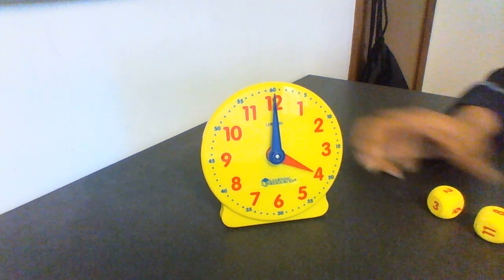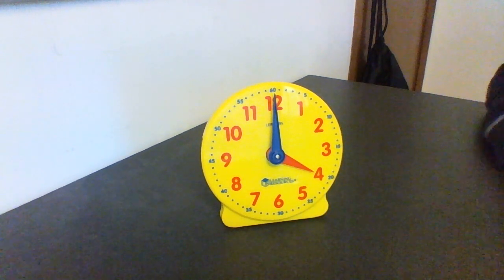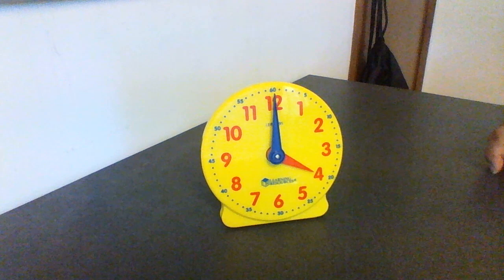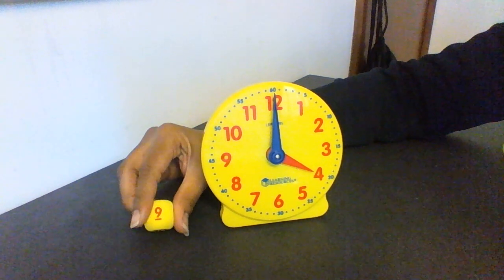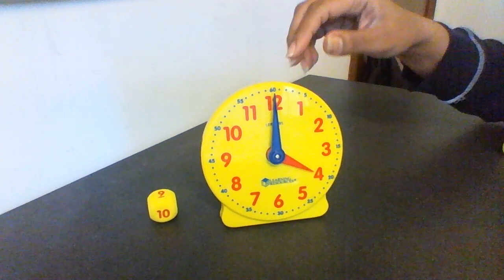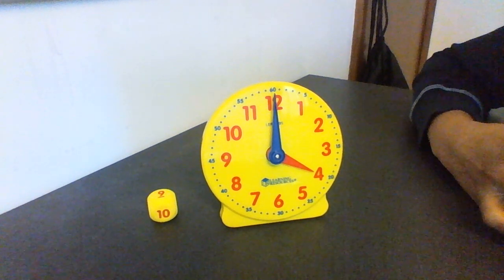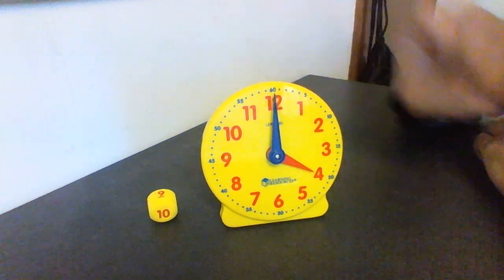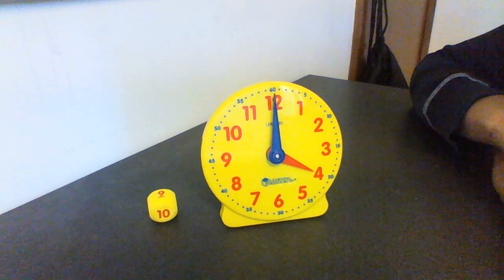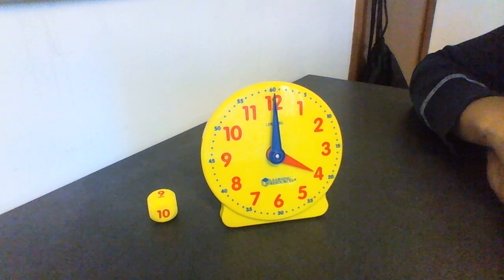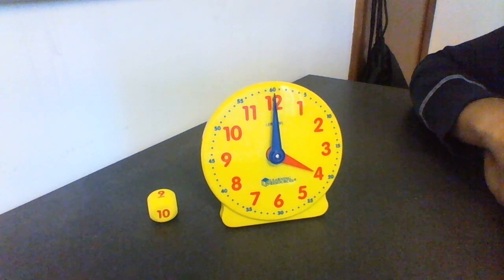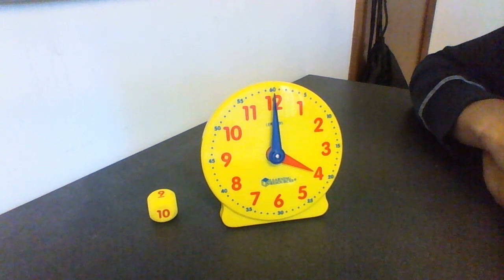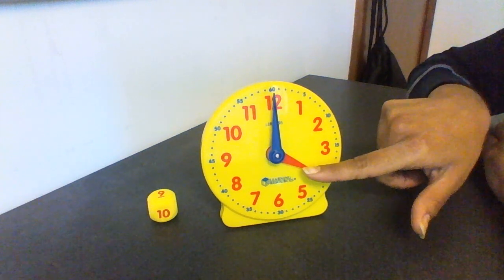Okay, so I thought I would roll the dice and see what time we have to make on the clock. We just roll one at a time. That one was a 9. So we're going to make 9 o'clock. What hand has to be on the 9? Would we put the blue hand on the 9 or the red hand on the 9? Remember, the red hand, or the short hand, is our hour hand, and the blue hand, or the long hand, is the minute hand. So which one would we need to put on 9? Exactly. We have to put the red hand on the 9.